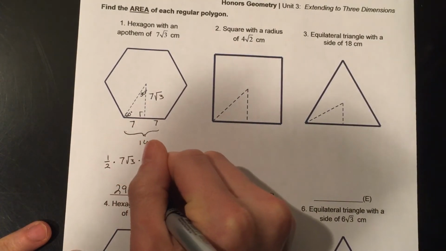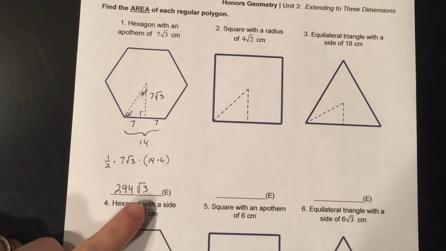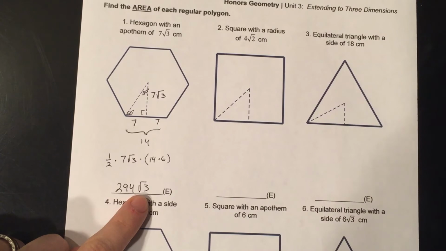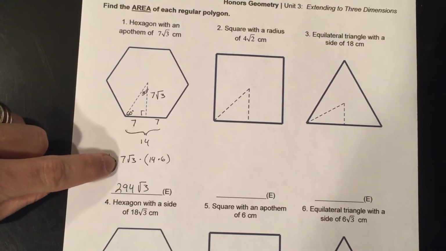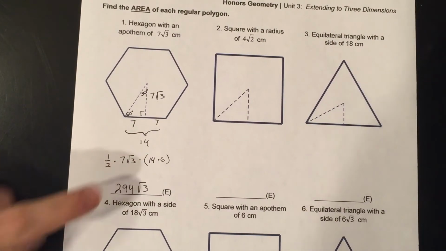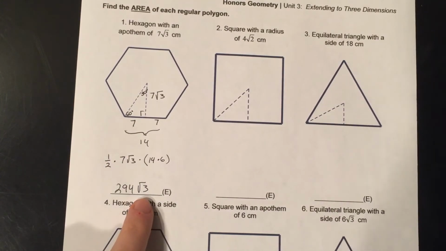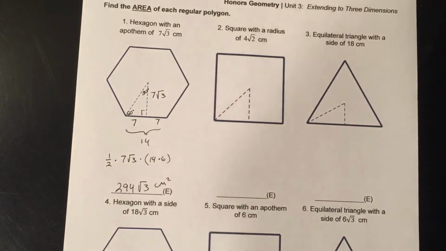294 radical 3. Notice I have E there to represent that I want an exact answer, meaning I don't need to type out this radical 3. So I'm using a calculator where I'm really typing 1/2 times 7 times 14 times 6, and calculating that as 294. Radical 3 is almost treated like a variable, so we just attach it at the end. And the last thing we'll attach is our proper unit, so centimeters squared.